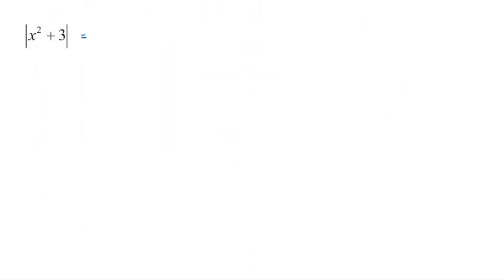And then in this last one, you're going to notice that we have a degree 2 expression. Is there any way that this expression will ever be negative? If I were to have a negative value for x, as soon as we square it, it's going to become a positive. So in this particular case, there is no way I will ever get a negative expression here. So when we take the absolute value, we're going to get the exact same expression, and that will occur for all real numbers of x.